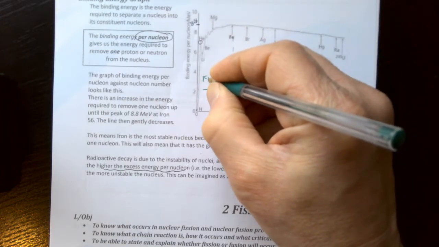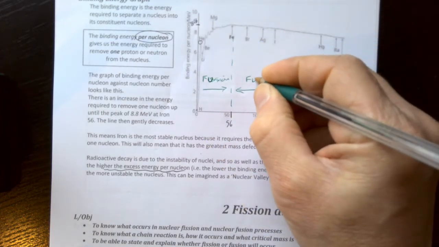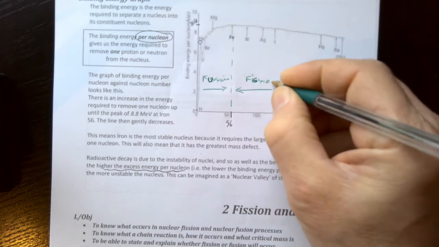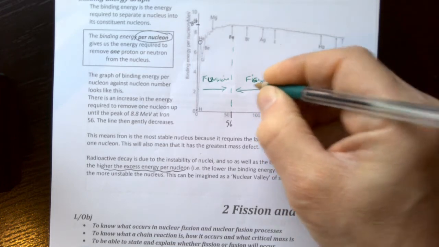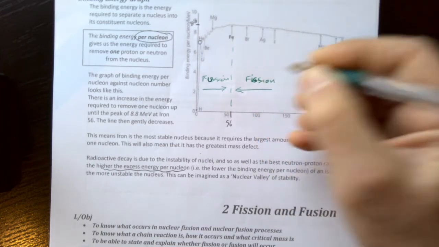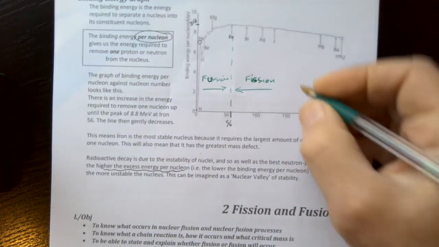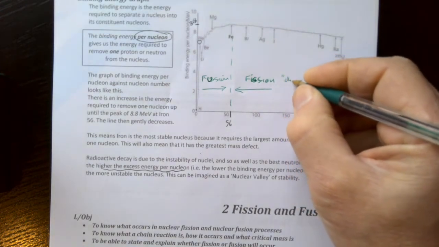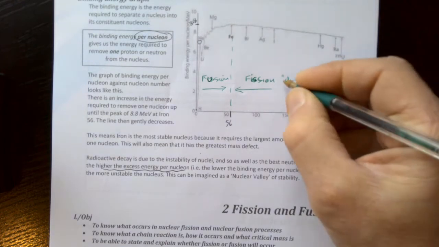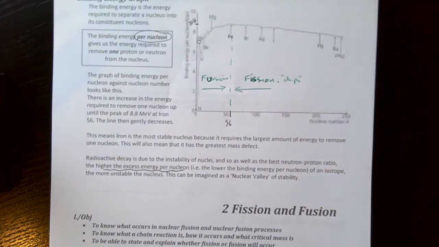Fusion at this end, and you can see the problems with similar words. So fission at this end. So nuclear fission chips. This is the phrase used by Rutherford when he first managed to split the atom, as they all say, but he actually said it's more like chipping a bit off.